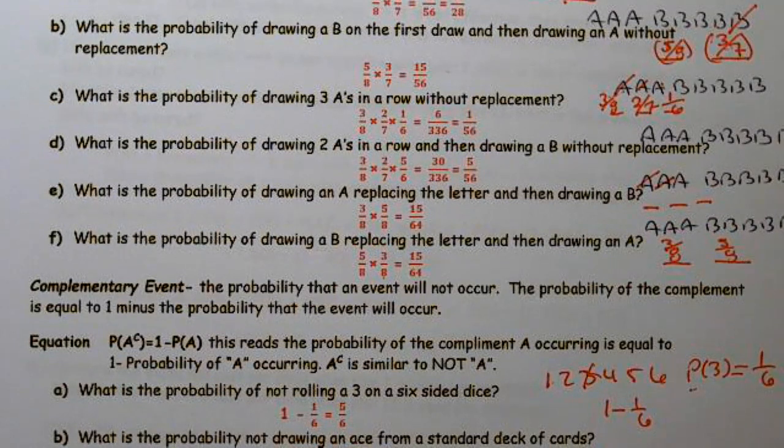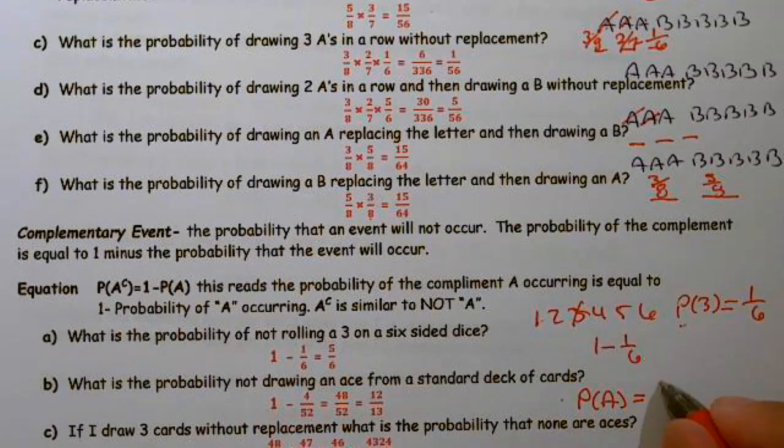So the probability of an ace would be 4 out of 52. So not an ace would be 1 minus that. So the probability of A is 4 out of 52, so not would be 1 minus 4 out of 52.